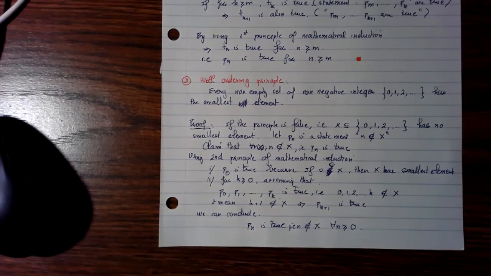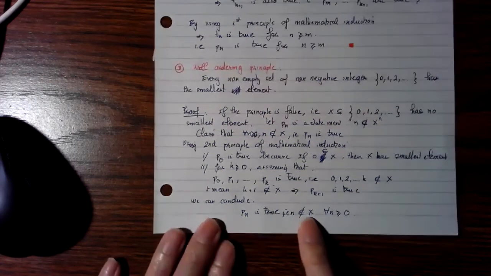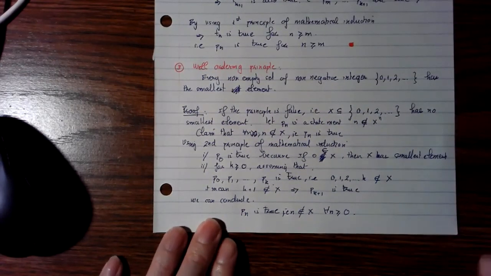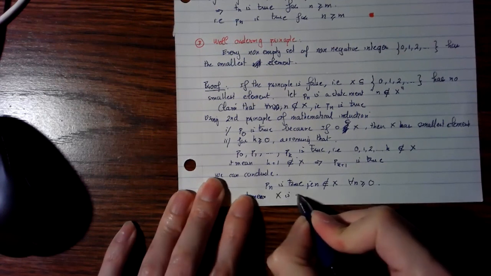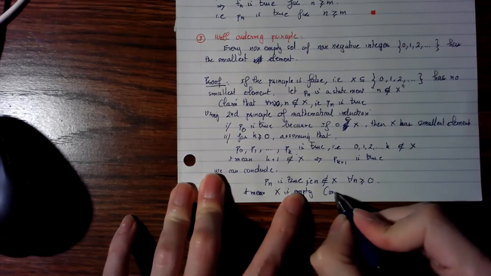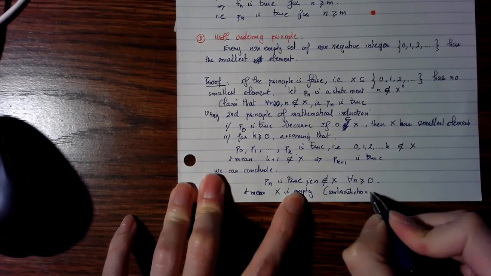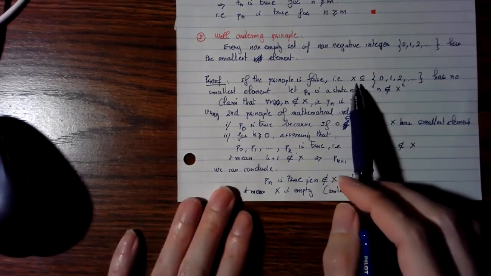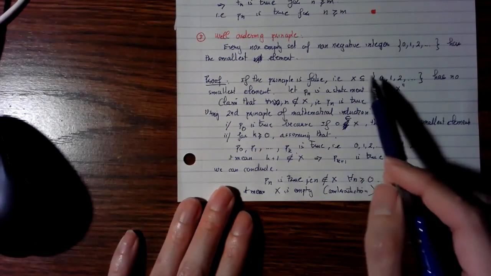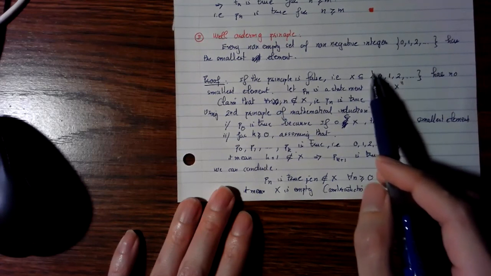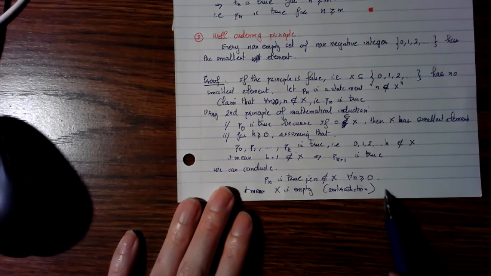And if n does not belong to X for all n, it means the set X is empty. And if X is empty, it's a contradiction, because we assumed that X is non-empty. X is a subset of this, so it contradicts the proposition we proposed over here. So we are done with the proof.